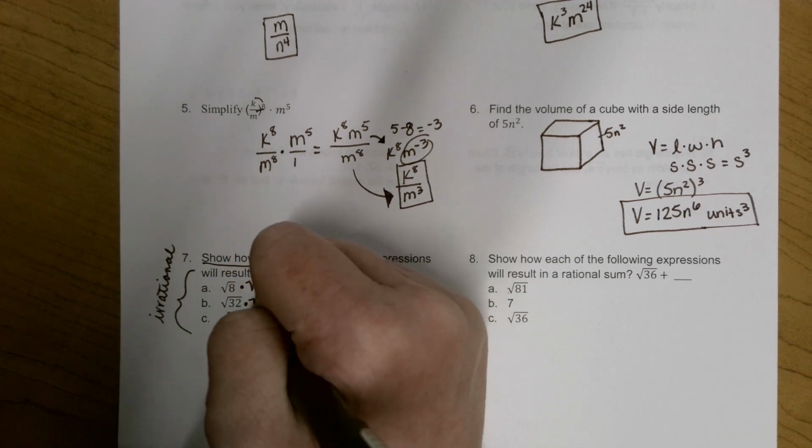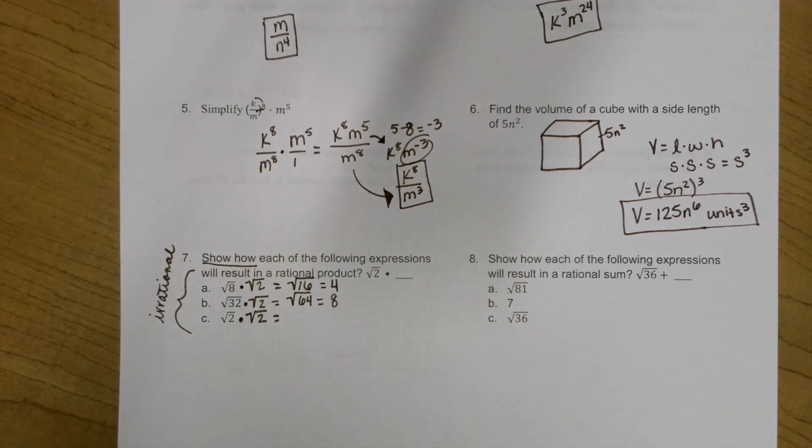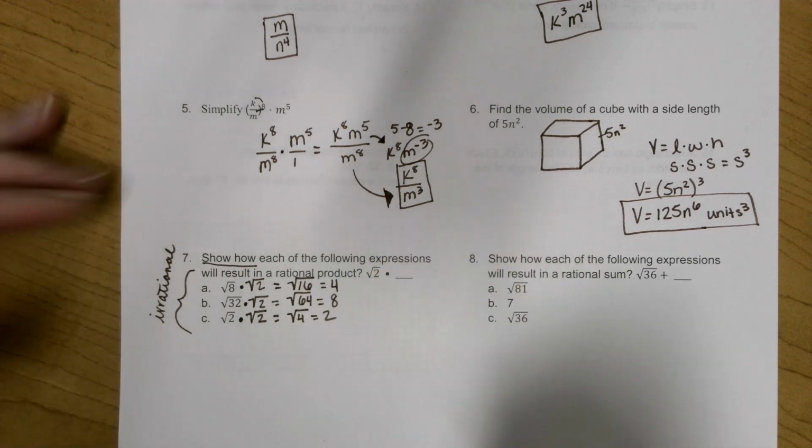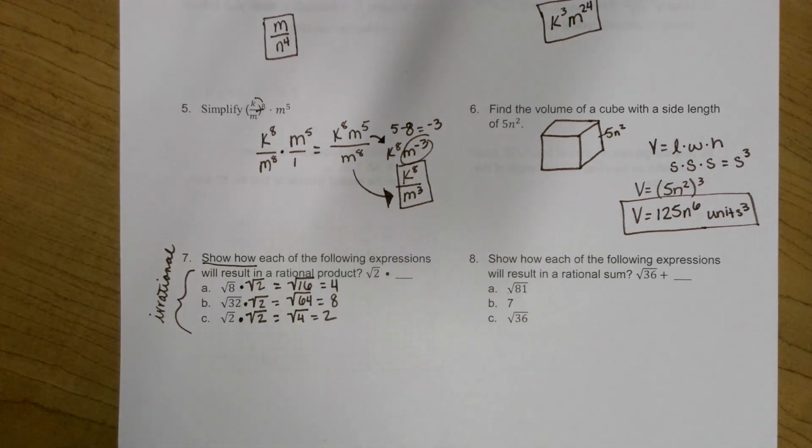Okay, square root of 2 times square root of 2. This is my favorite. Square root of 2 times square root of 2 is square root of 4, which is 2. If you take the square root of something times itself, it undoes the square root, because square root literally means what something times itself gives you this number. So 2 times 2 is 2 times itself, so it cancels itself out, and you're left with just 2.